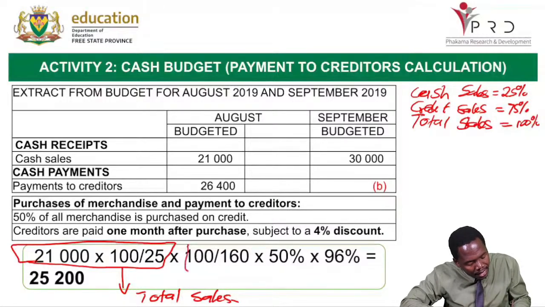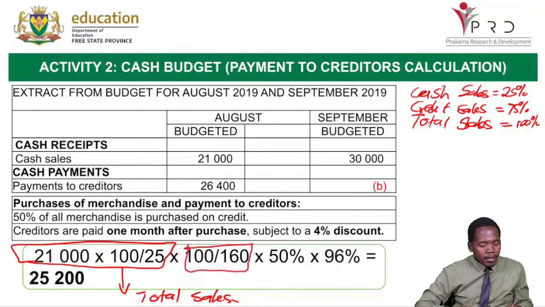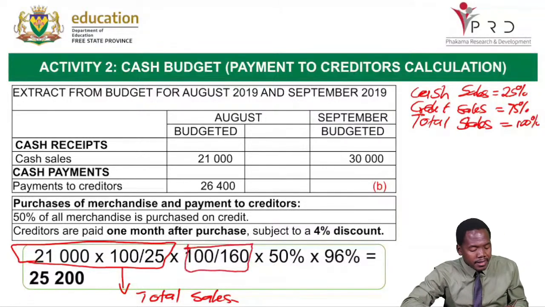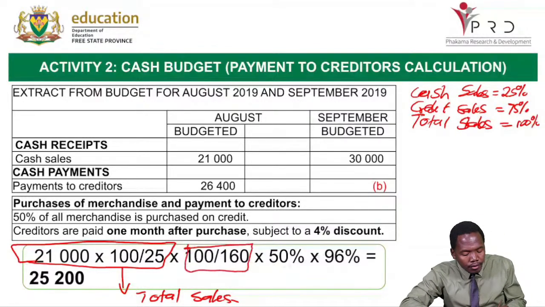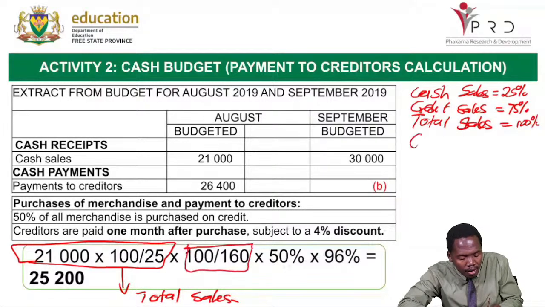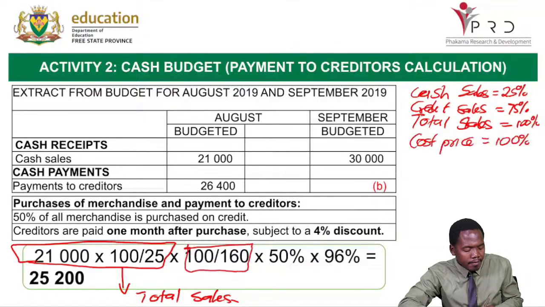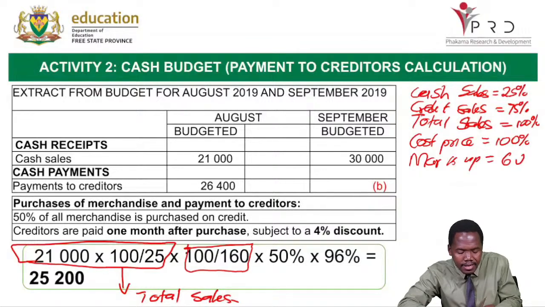And then second part, 100 over 160. We were told at an earlier stage that our markup is 60%. So remember, our cost price is always 100%. Our markup, we're told, is 60%.